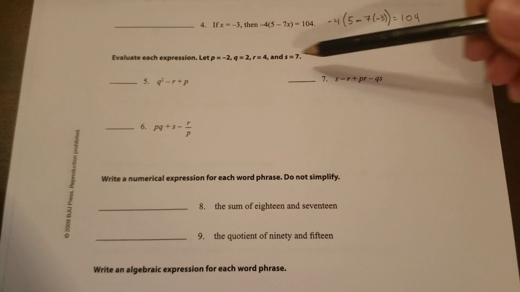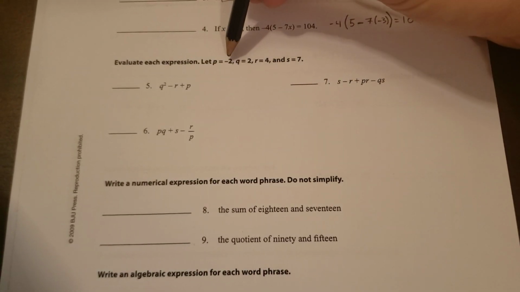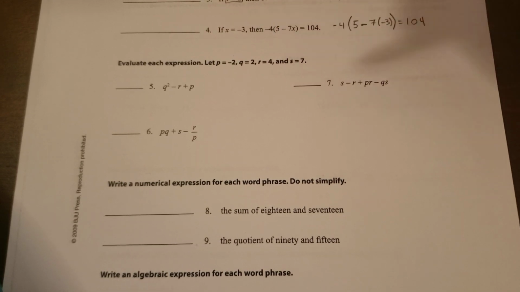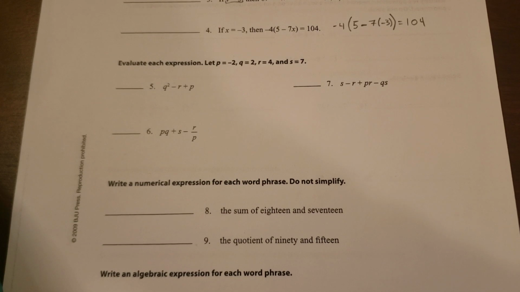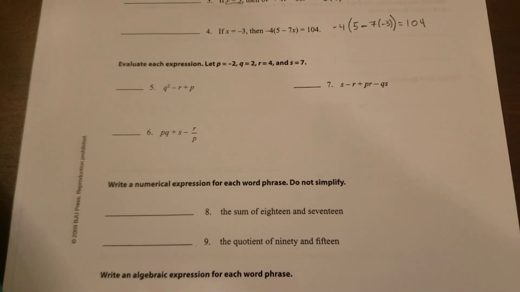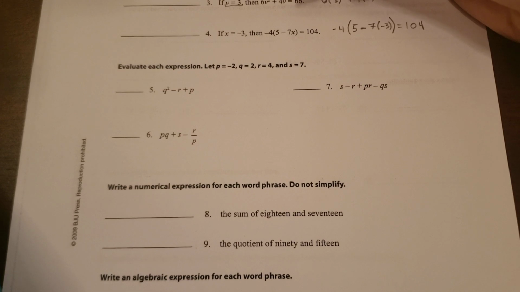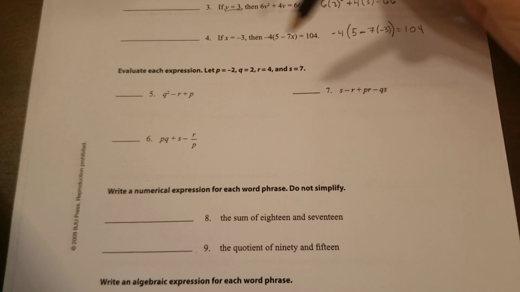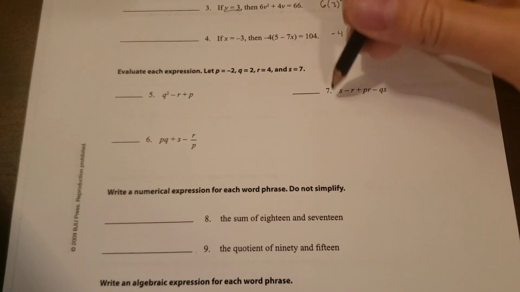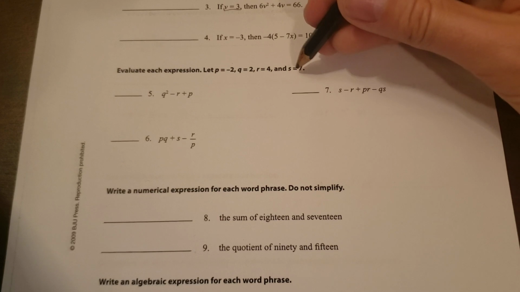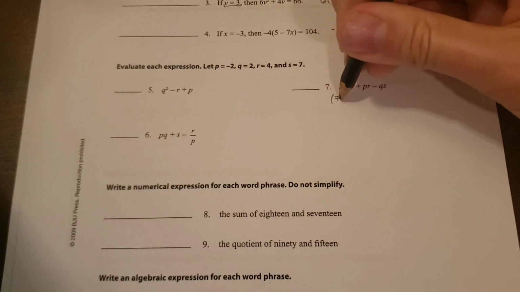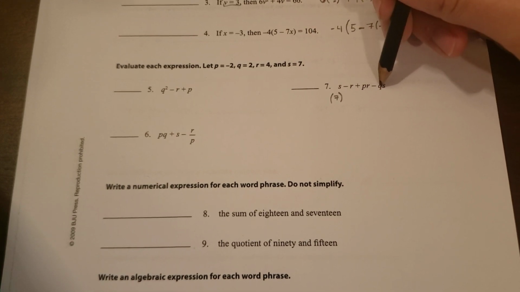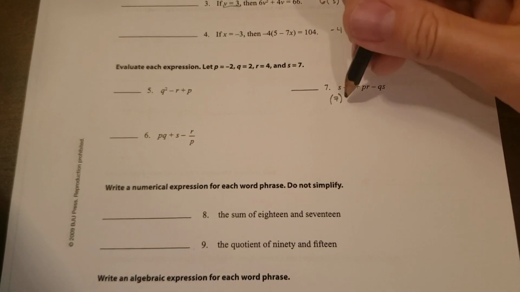For numbers 5, 6, and 7, again, we've got variables and their values. I could hear several of you going, guys, we could do this one step at a time, nice and easy. I'll actually work out number 7 just to show you guys what needs to be done. Okay, so when I see an S, I'm going to write 7. Now, I am still going to put it in parentheses. That's just to clarify things for me, especially when we get to a multiplication like we have here and here.